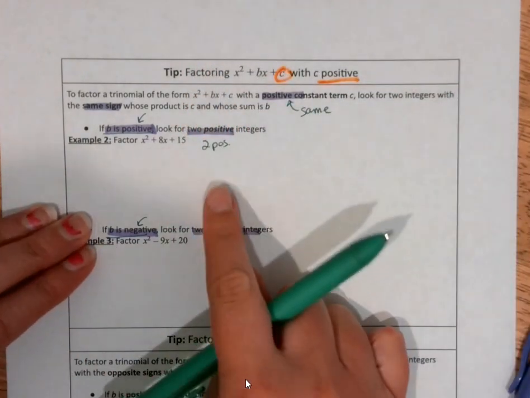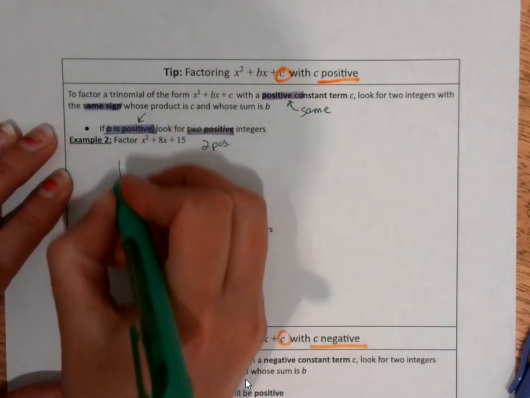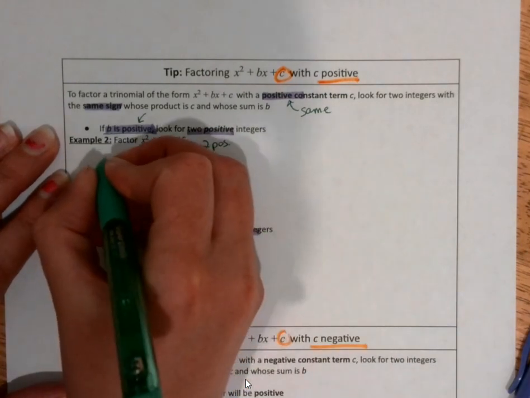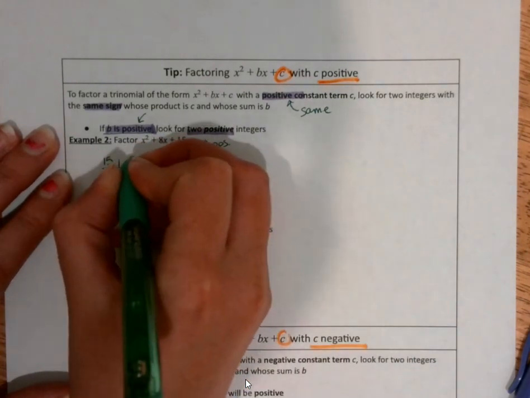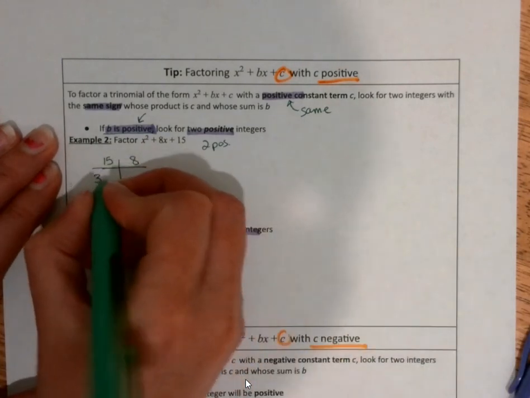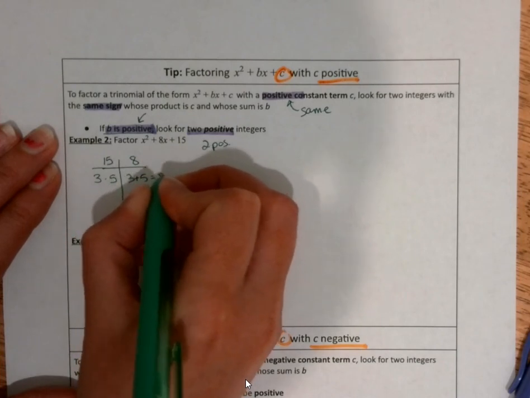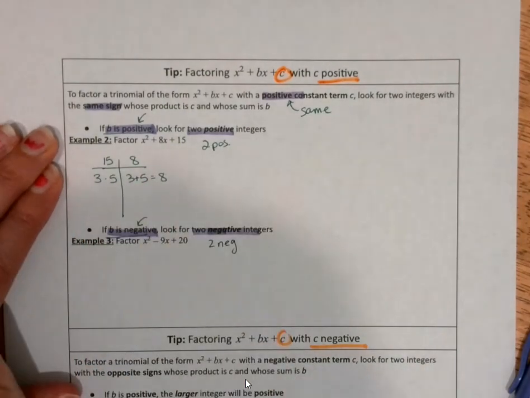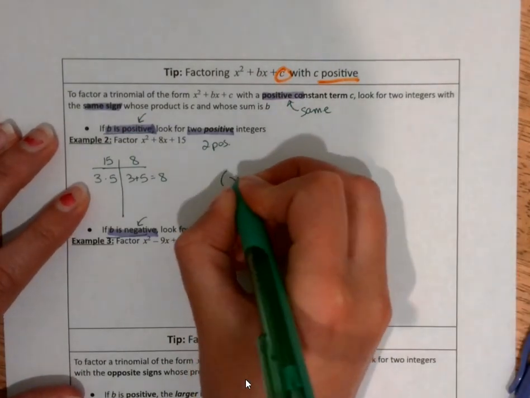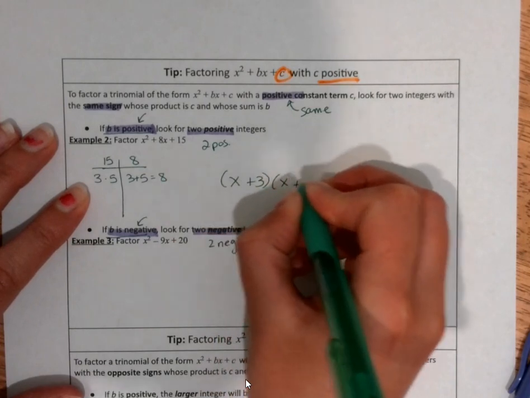So let's look for our factors. Our two positive factors here first. I like to make my little table. I'm looking for a product of 15 and a sum of 8. So I try 3 and 5. 3 times 5 is 15. 3 plus 5 is 8. And we found it on the first try, so that's going to be our pair of numbers. So we can go ahead and factor this right away as x plus 3 and x plus 5.